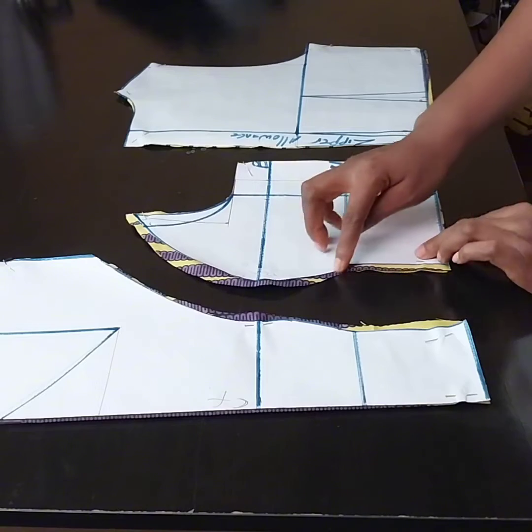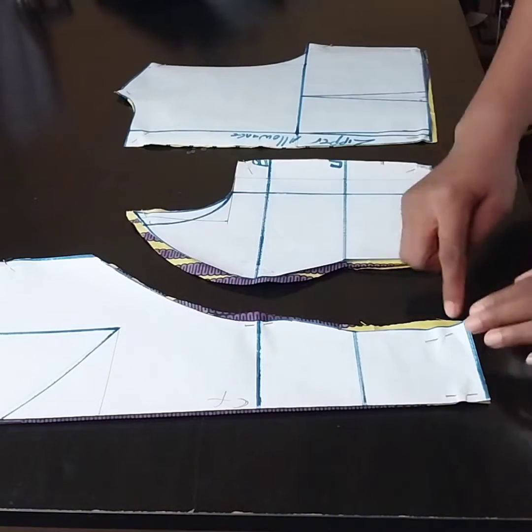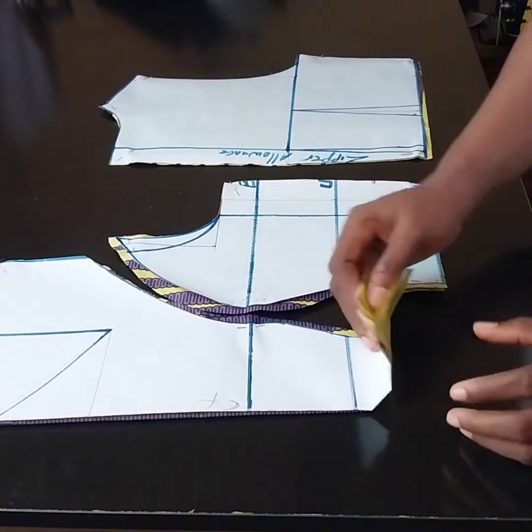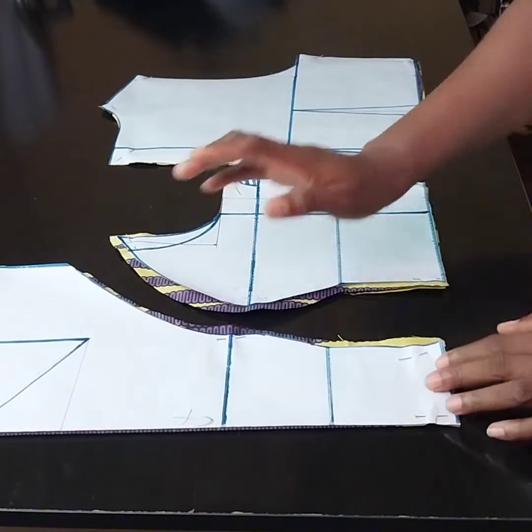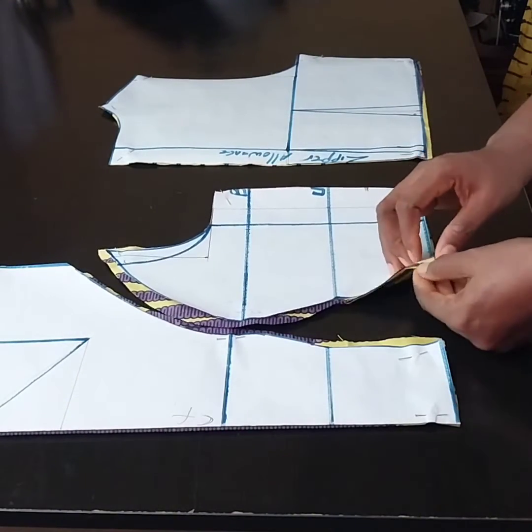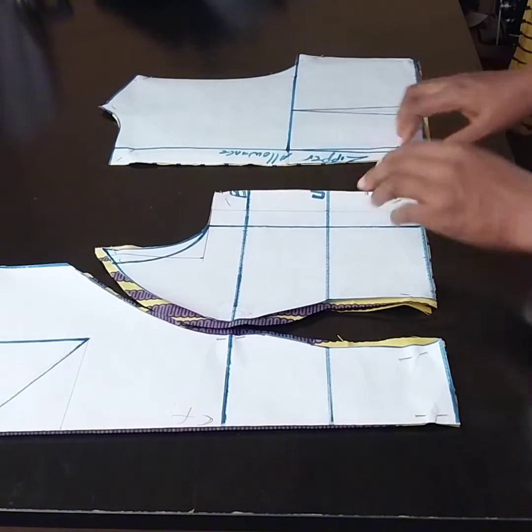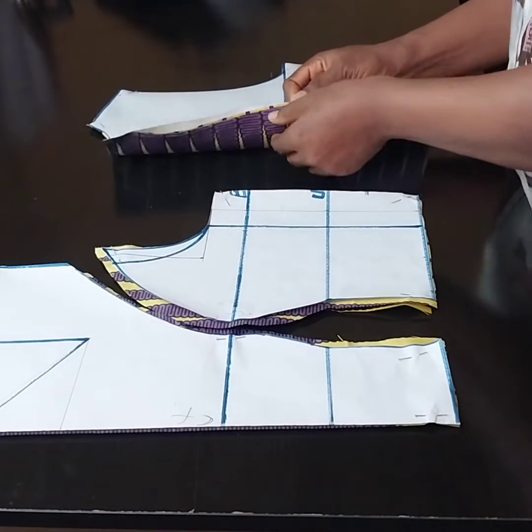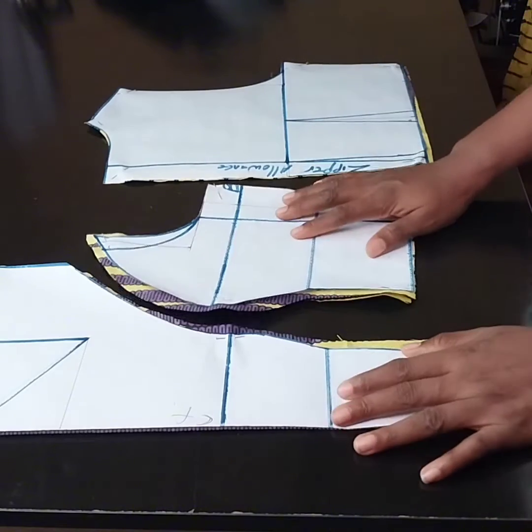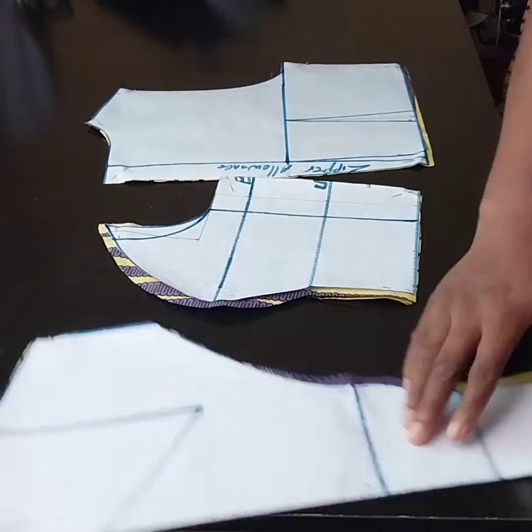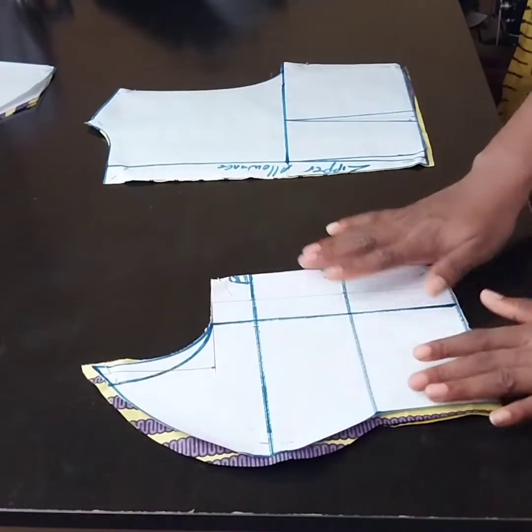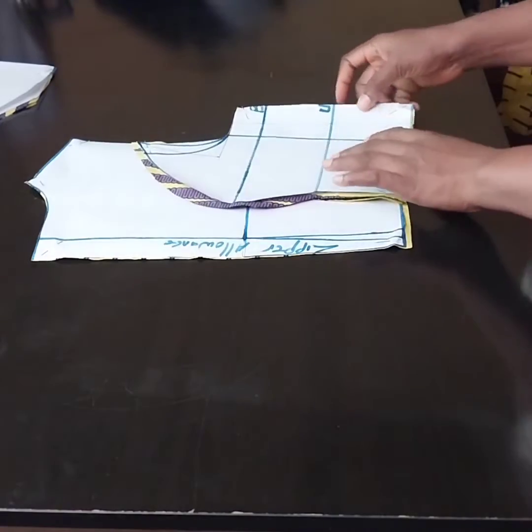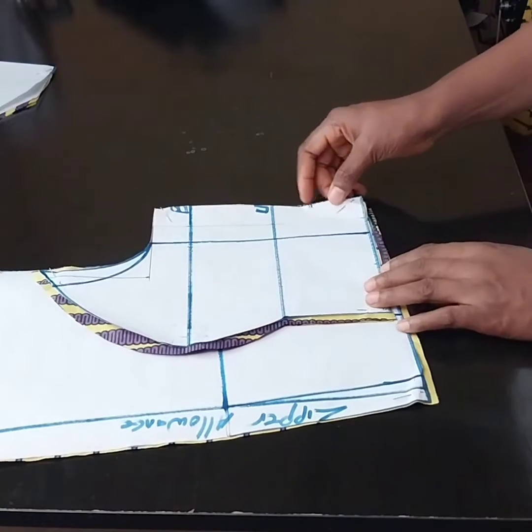I added half-inch allowance around the bust side. This is folded into two. The center front is folded into two, and then the side front is two pieces, and this is the back pattern and it's two pieces as well. So now I'm going to keep the center front pattern aside, and I'll work on the side front. As you can see, the side front is longer than the side back.